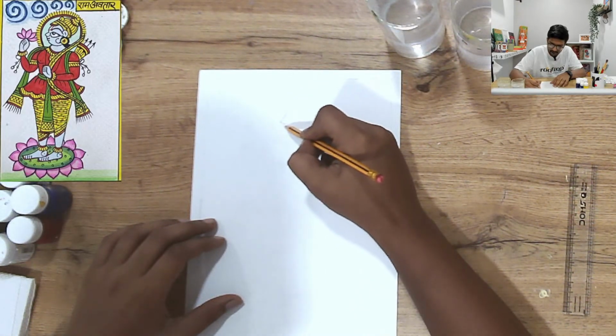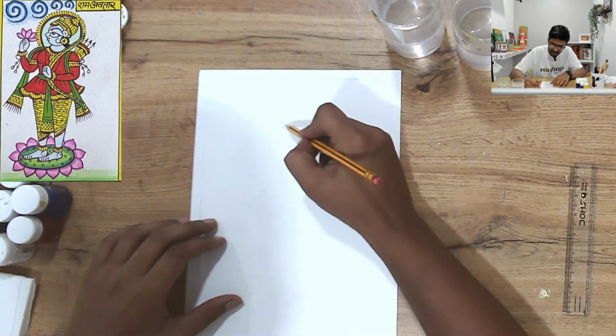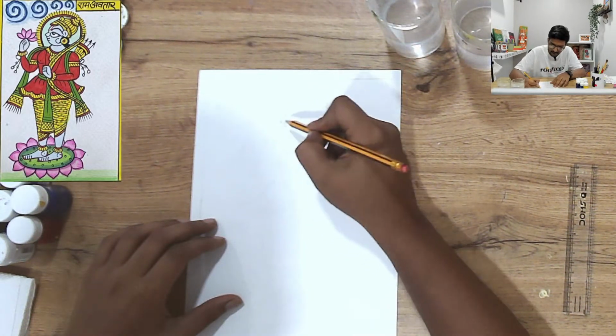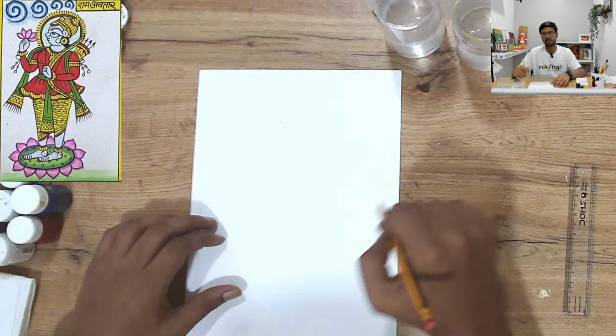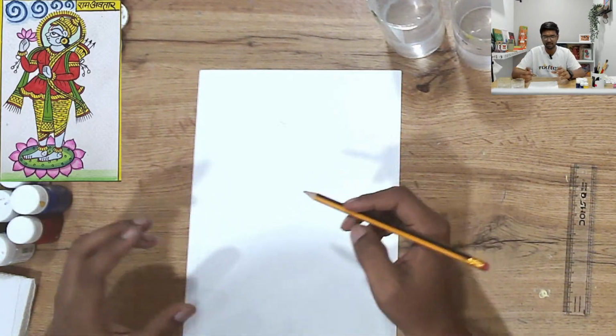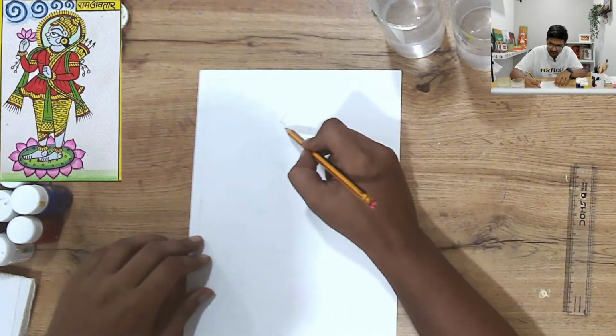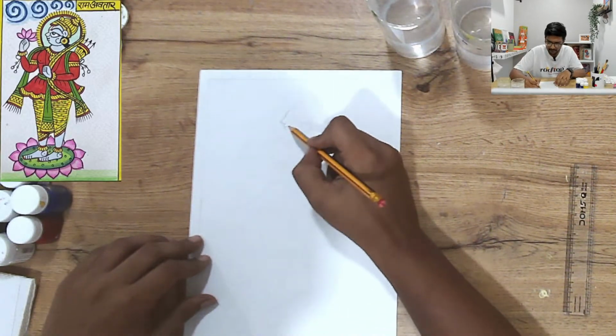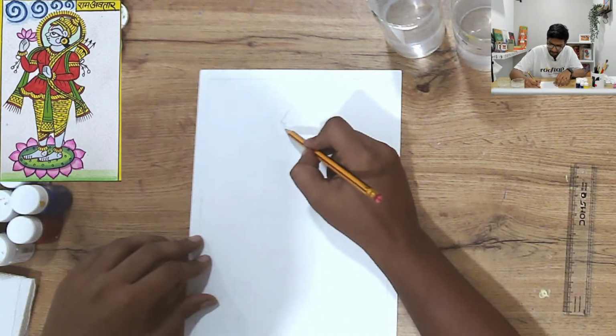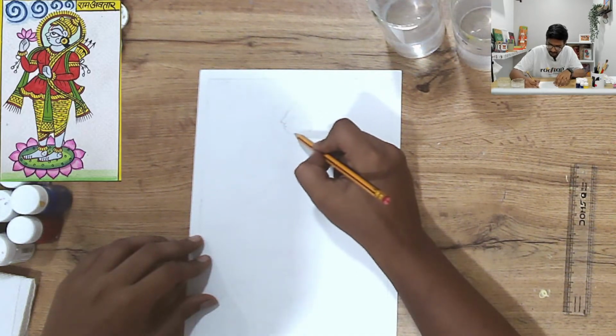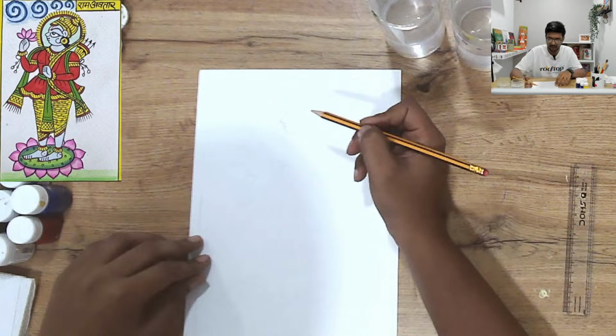For the mouth as well, we'll make it very curvy. So there are a lot of smooth lines over here. We do not have that many corners in this. All of the outlines are very fluid. Just like that.